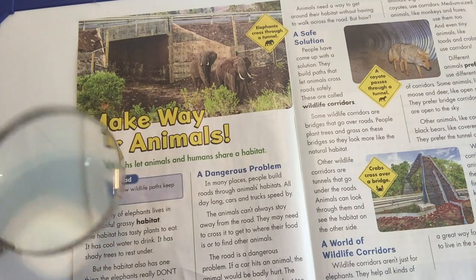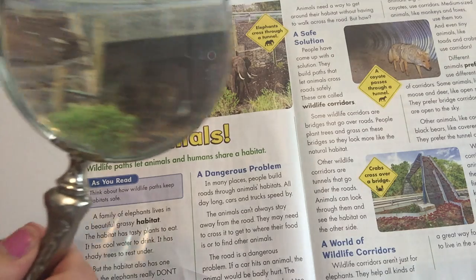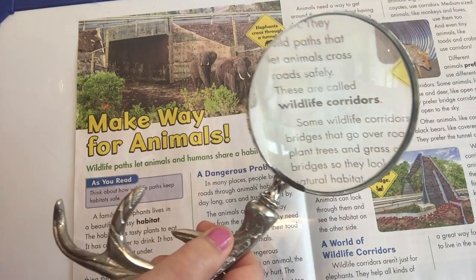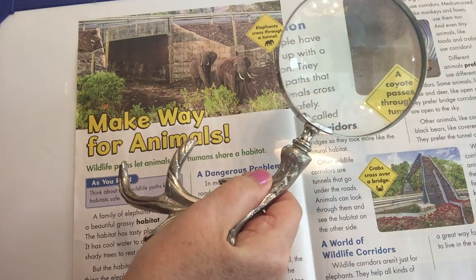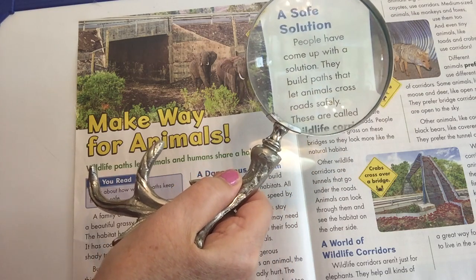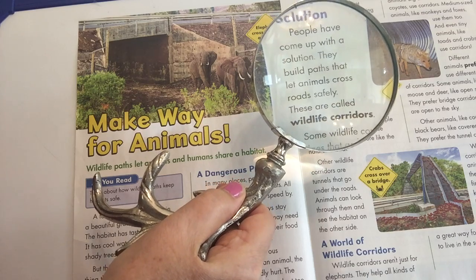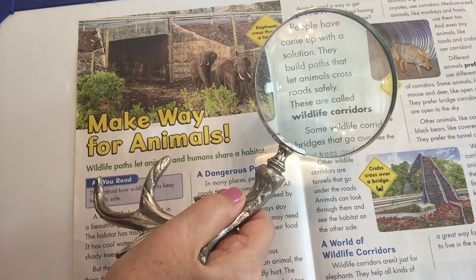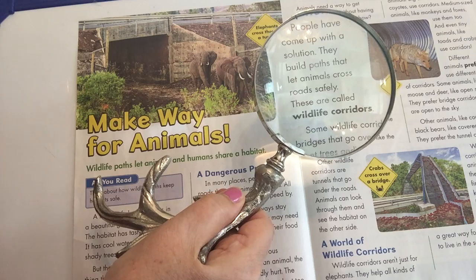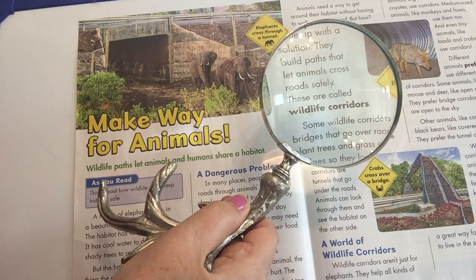Let's try another one. See if we can figure out the meaning by the context clues. Okay, let's look. A safe solution. People have come up with a solution. They built paths that let animals cross roads safely. These are called wildlife corridors.